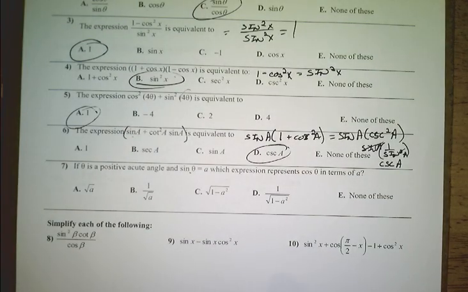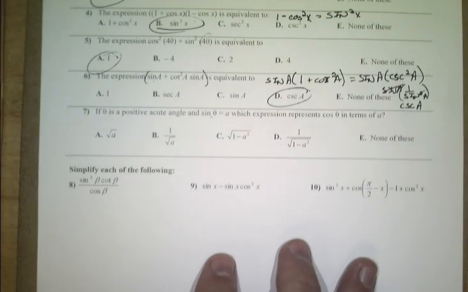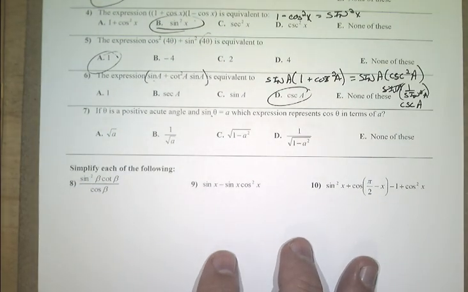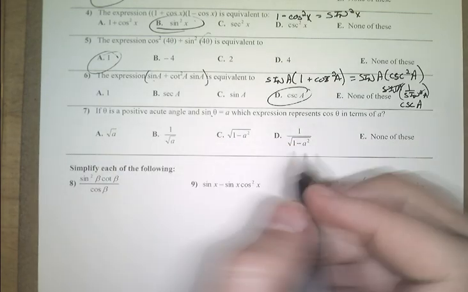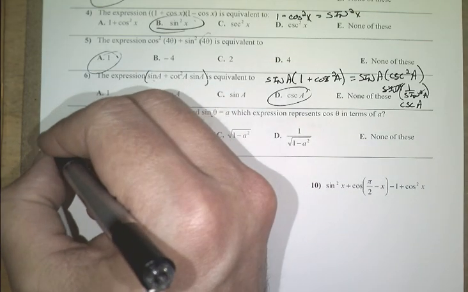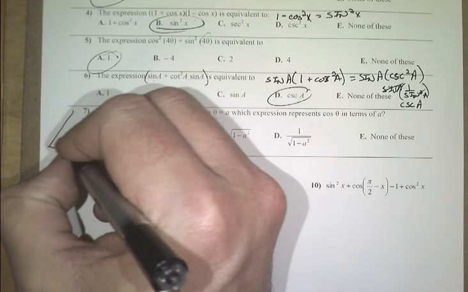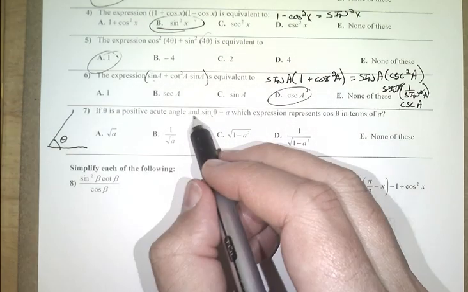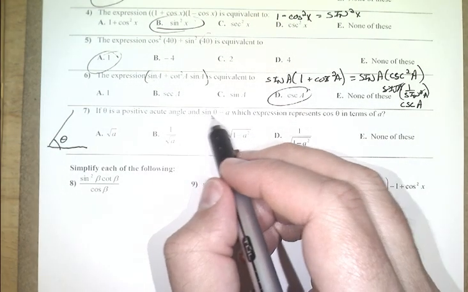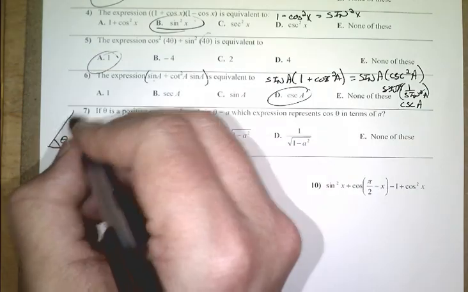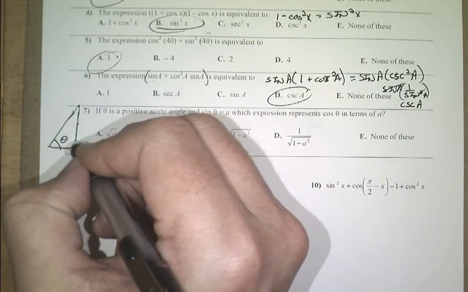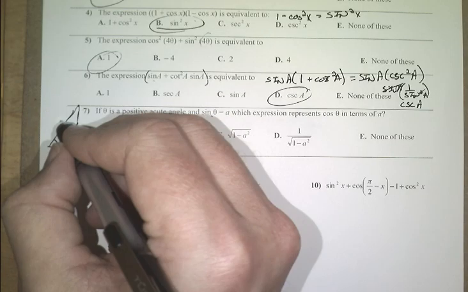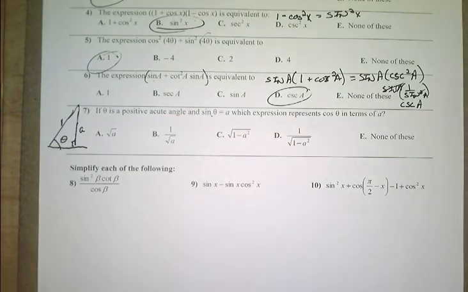Number 7. If theta is a positive acute angle, so a positive angle less than 90, before I even read the rest of it, if I see that, I sort of draw it. So this will be theta. And sine of theta equals a. So this means that here, this would be a, and that's 1 if sine of theta equals a.